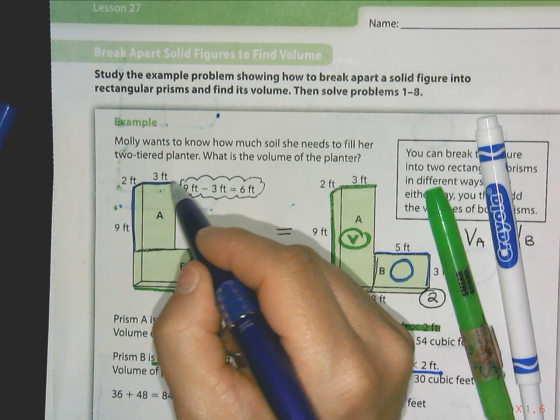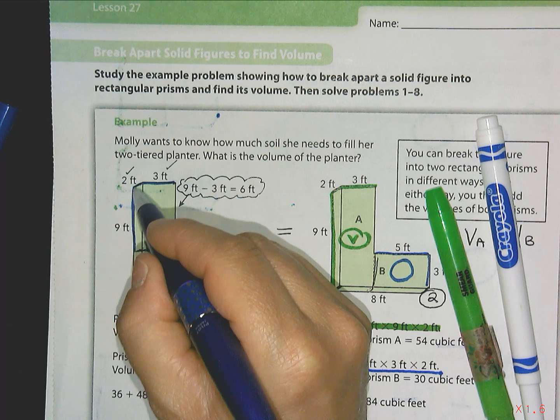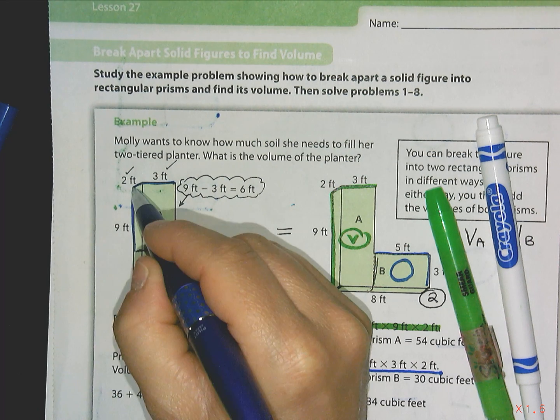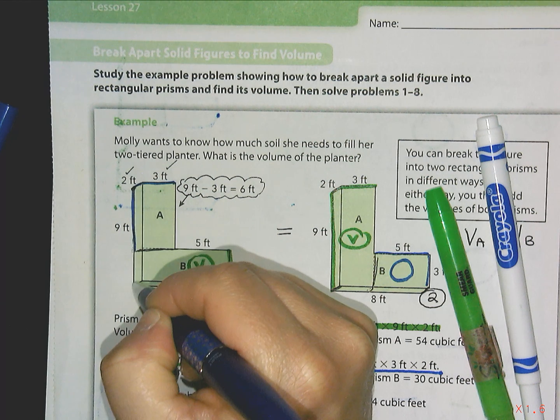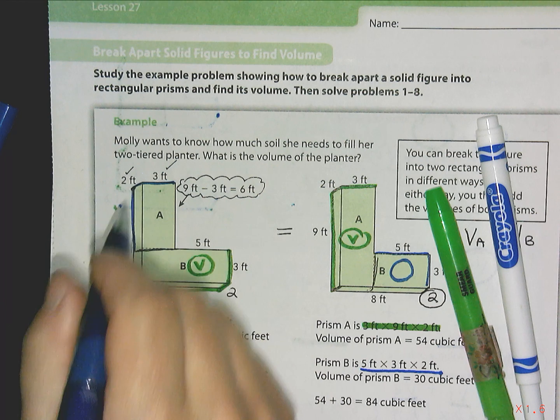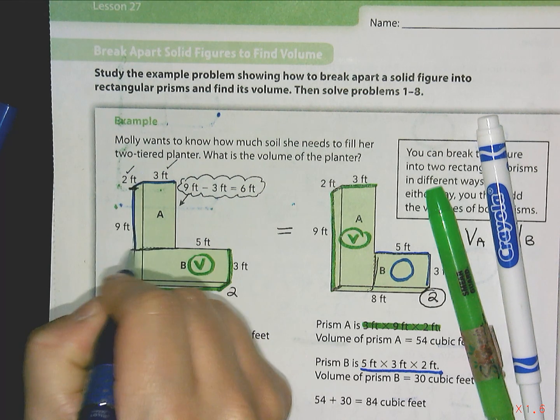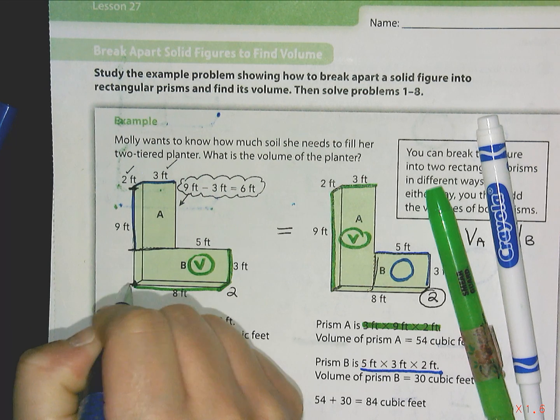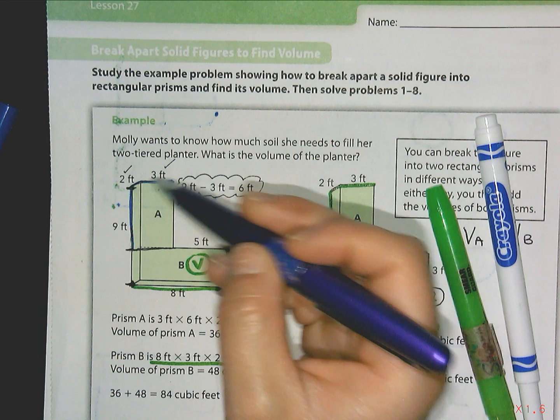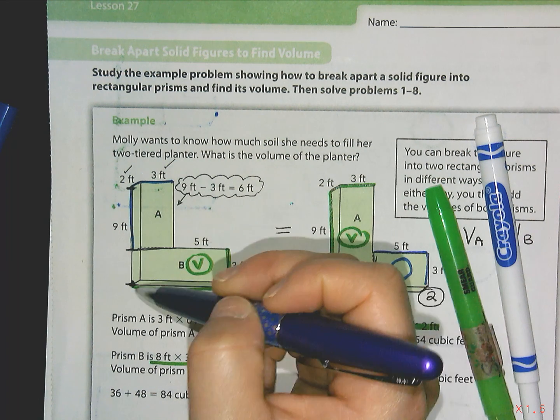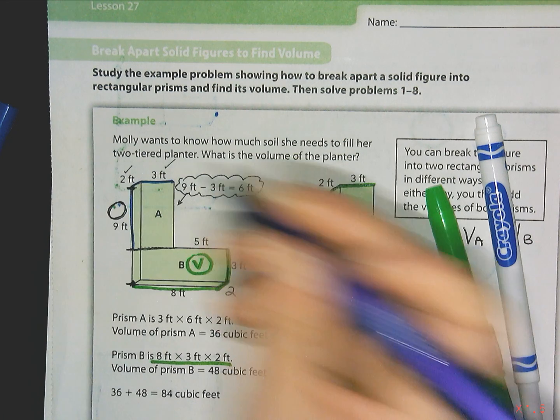I know 3 works and I know 2 works, but 9 is not the height of A. 9 is the height all the way from the top to the bottom. So the step you have to do is figure out, if I know the whole thing is 9, how do I figure out what that small chunk is? And the answer is you're going to have to look around at some of the other measurements you know to figure out this missing measurement, the height.